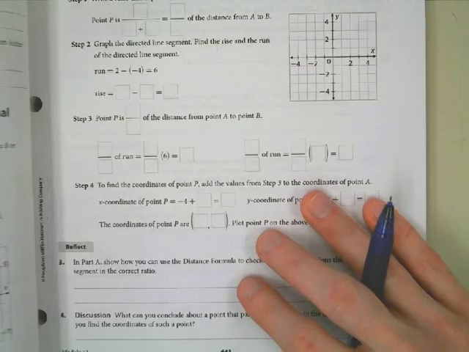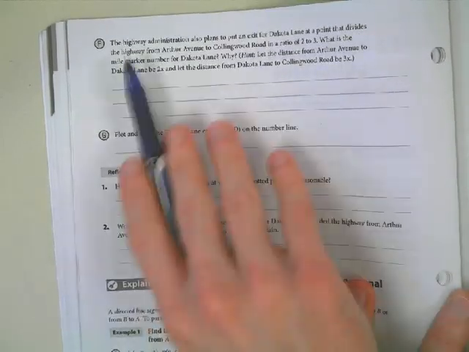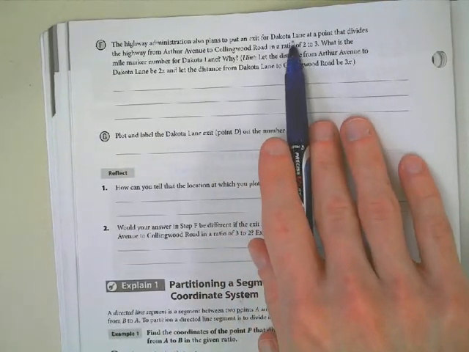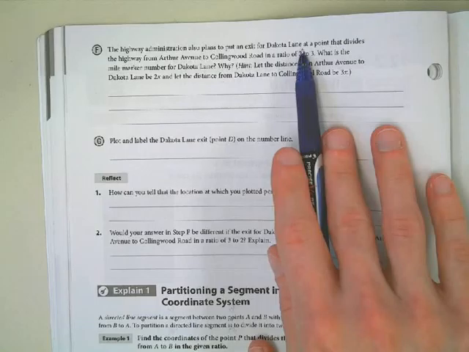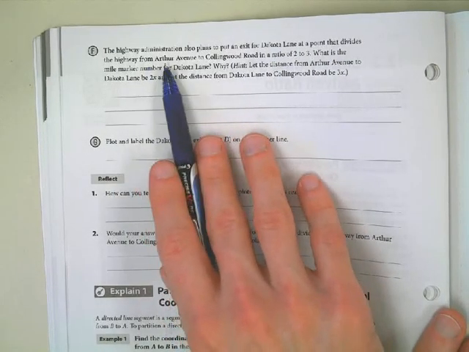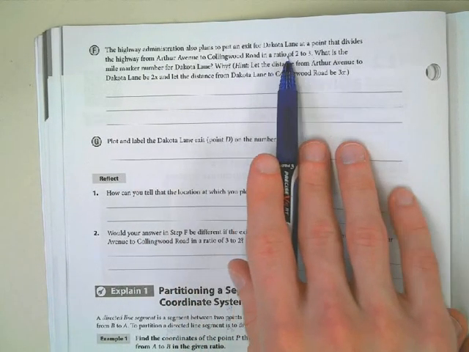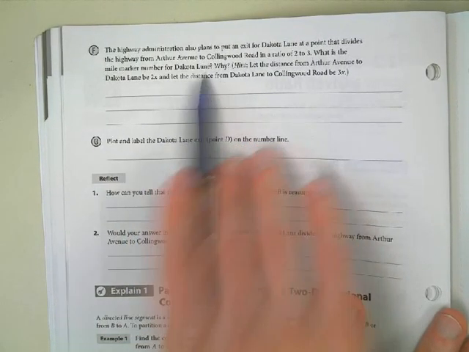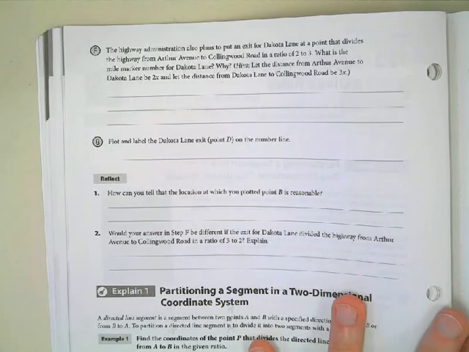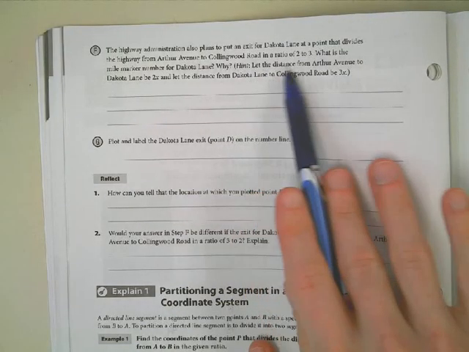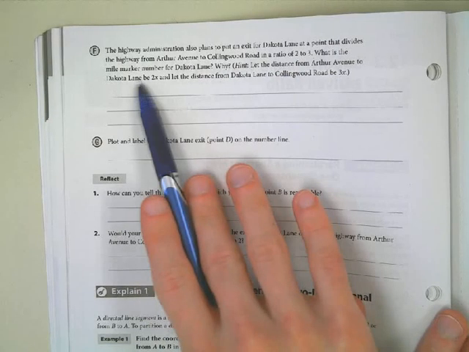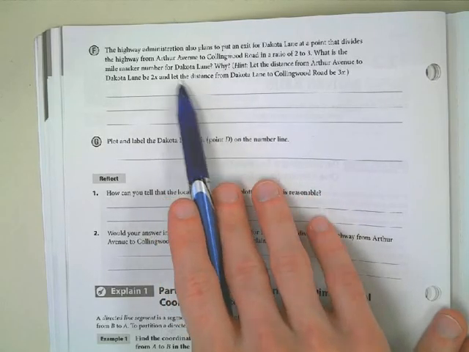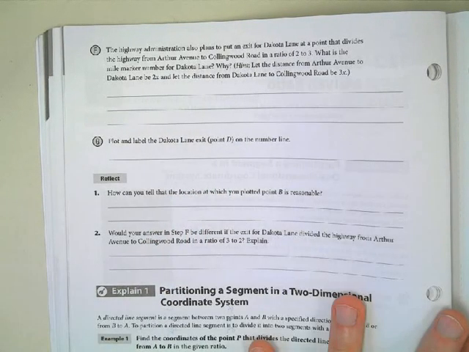I think we have a little bit more here. So yeah, there's a little bit more, and great, we get to flip too. It says, the Highway Administration also plans to put an exit for Dakota Lane. Oh, starts with a D. How clever. At a point that divides the highway from Arthur Avenue to Collingwood Road in a ratio of 2 to 3. What is the mile marker number for Dakota Lane, and why? Hint, it says, let the distance from Arthur Avenue to Dakota Lane be 2x, and let the distance from Dakota Lane to Collingwood Road be 3x.